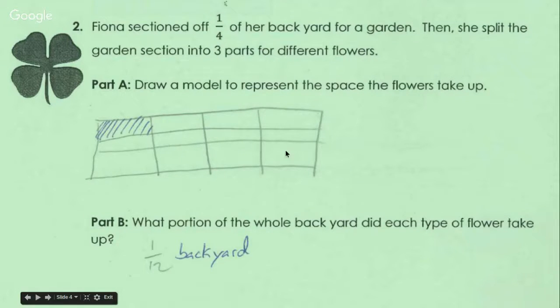1, 2, 3, 4. So picture it without the lines going across left to right, but the yard is split into 4, 1, 2, 3, 4 sections. Now each of those sections I then split into 3 parts since we had 3 of the different flowers. So there's 1 part horizontally, 2 parts horizontally, and 3 parts horizontally.